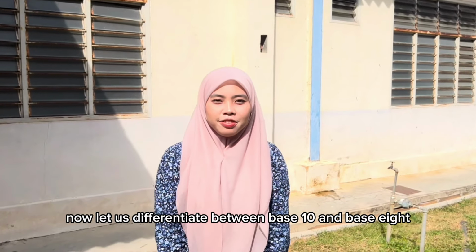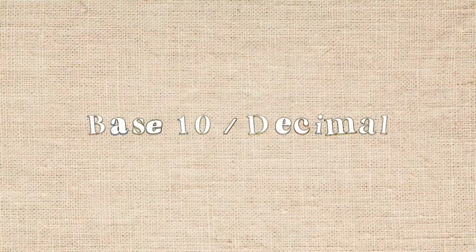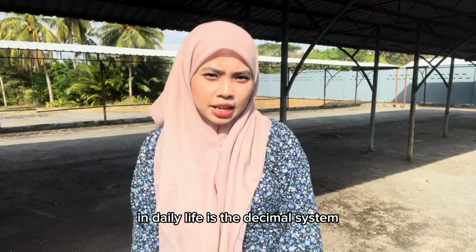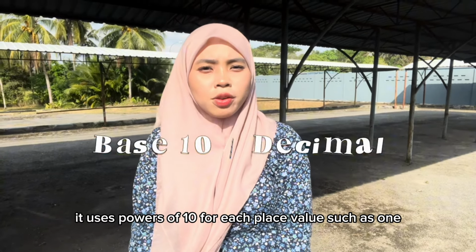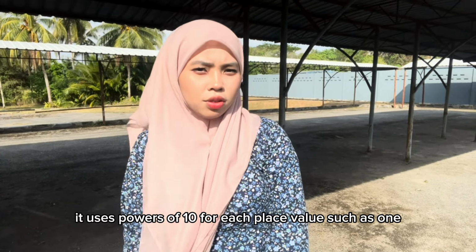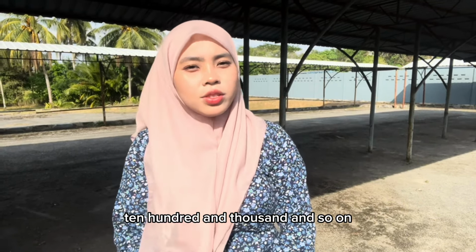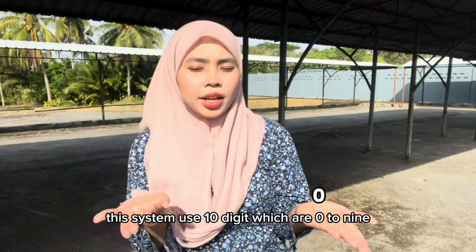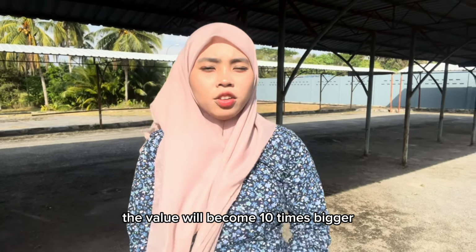Now, let us differentiate between base 10 and base 8. The most commonly used number system in daily life is the decimal system, which is base 10. It uses powers of 10 for each place value, such as 1, 10, 100, and 1000, and so on. This system uses 10 digits, which are 0 to 9. Each time we move one place to the left, the value becomes 10 times bigger.